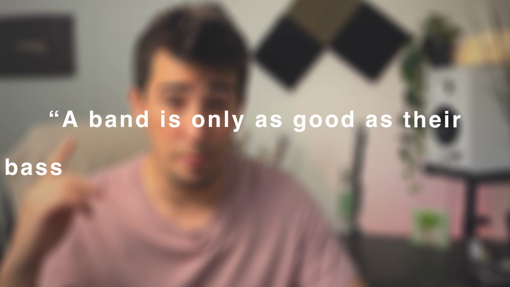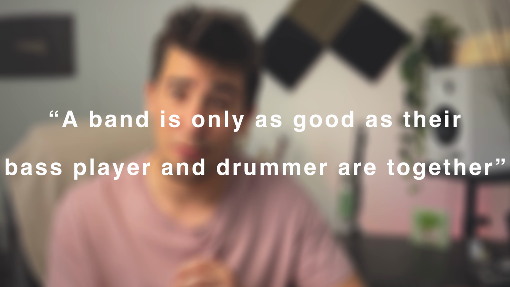And the teacher stopped us, but he didn't look at the melodic player, he turned straight to the drummer and bass player. And he said something that changed the way I think about groove forever. A band is only as good as its bass player and drummer are together. He was right, and this applies to all genres of music. But when it comes to funk influenced music, it's everything.